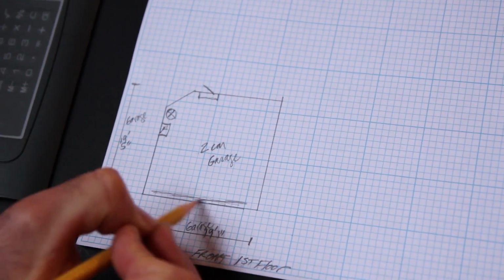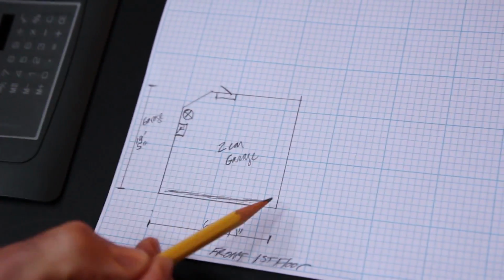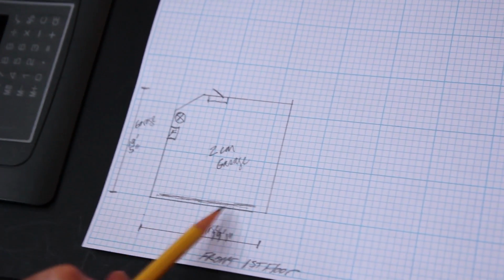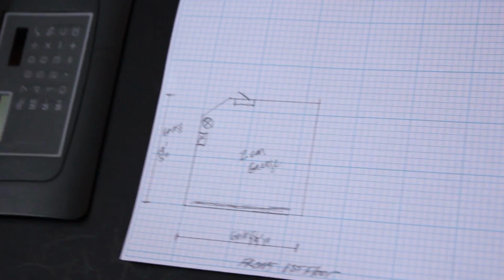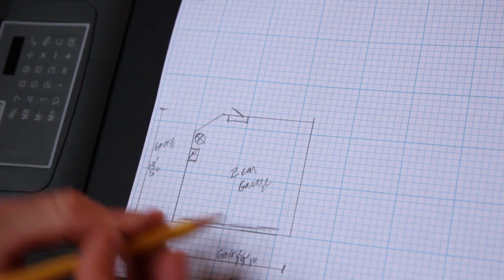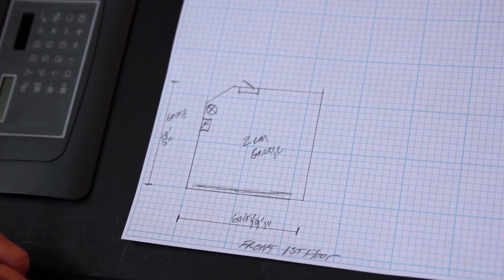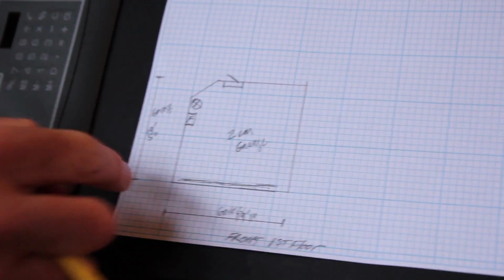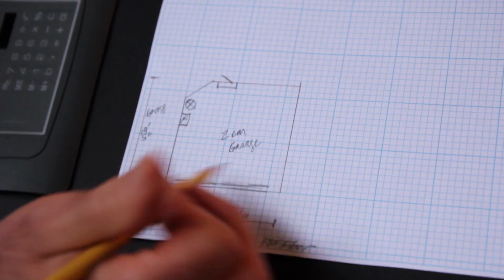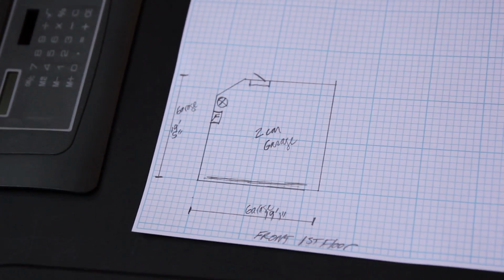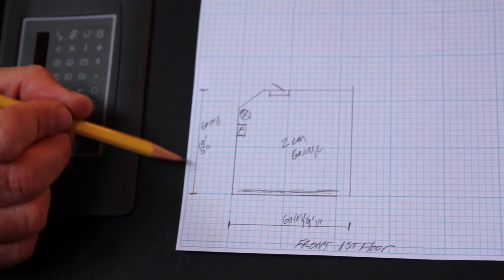Then I typically, for the garage door, if it's a big long one, I draw a little door line like that to let me know that that is one big garage door. Sometimes you'll have homes that may have 2 little ones, so you'll have 2 separate lines drawn to illustrate 2 separate garage doors, or it could be one big one and a little one for a 3-car garage.